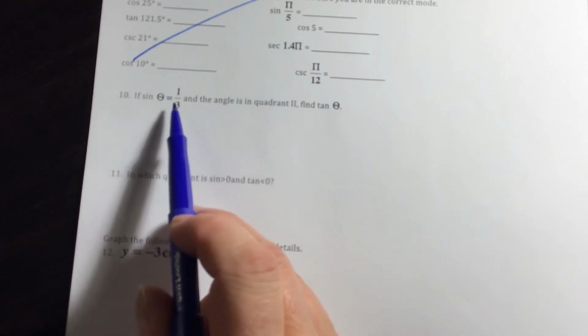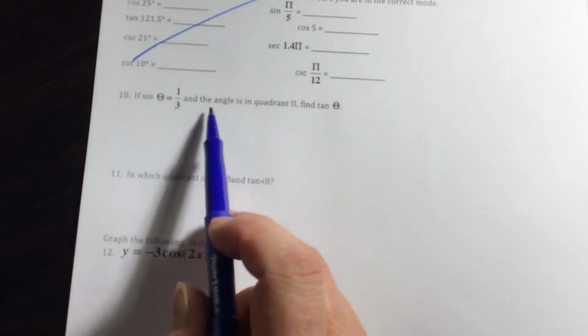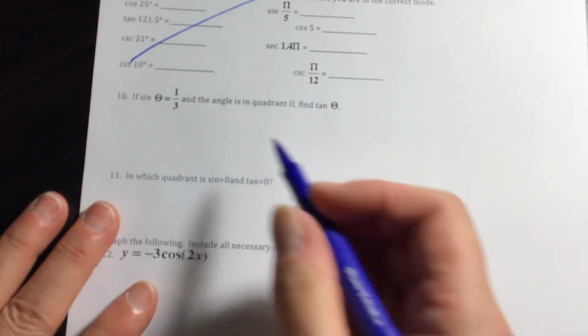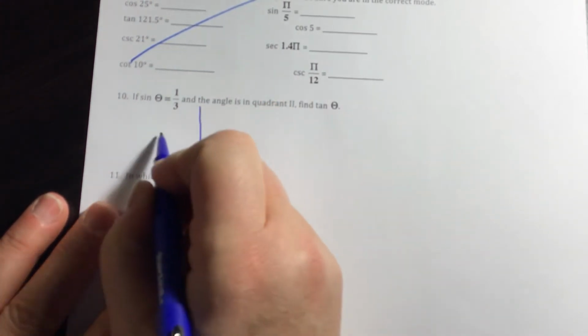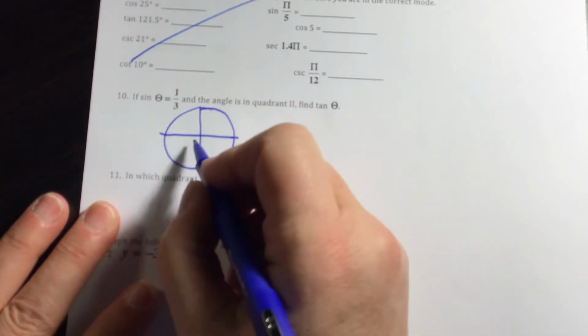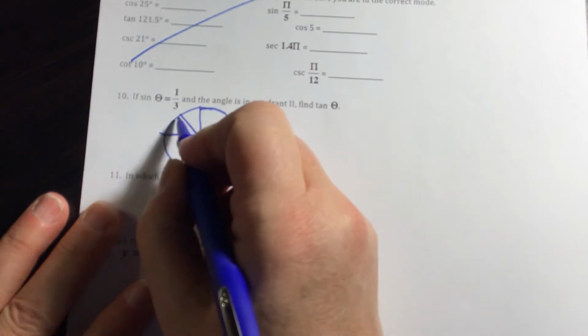Number 10 says if sine of an angle, and this symbol here is theta, is 1/3, and the angle is in quadrant 2, find tangent. I'm going to draw a unit circle, and my angle is in quadrant 2.